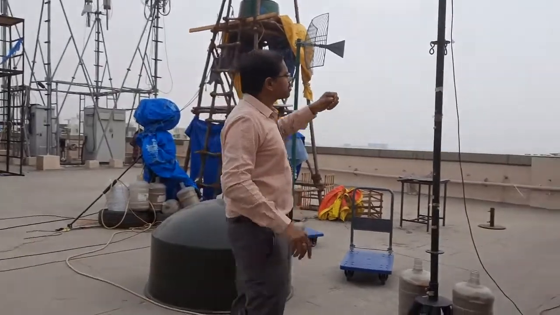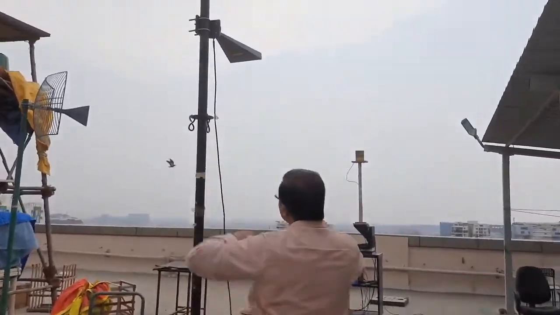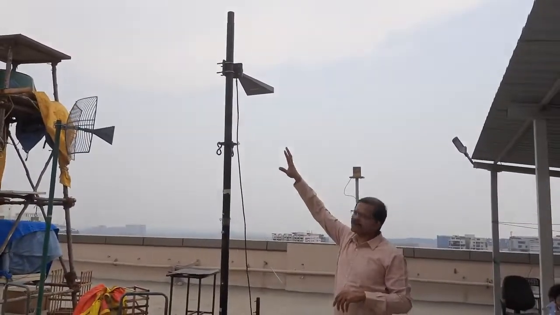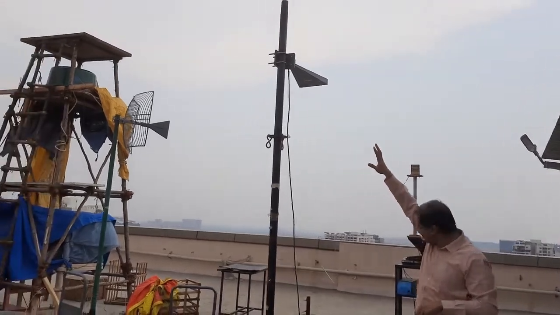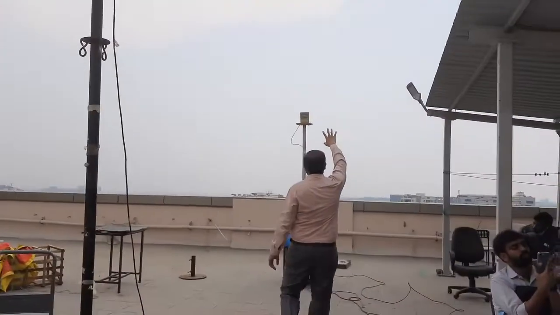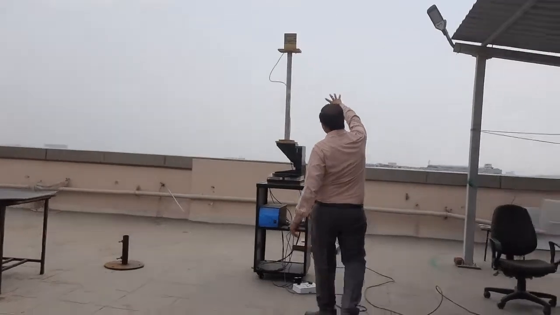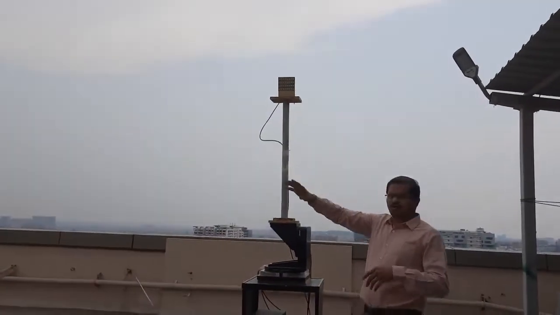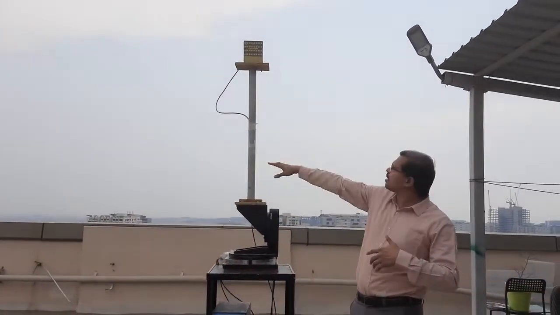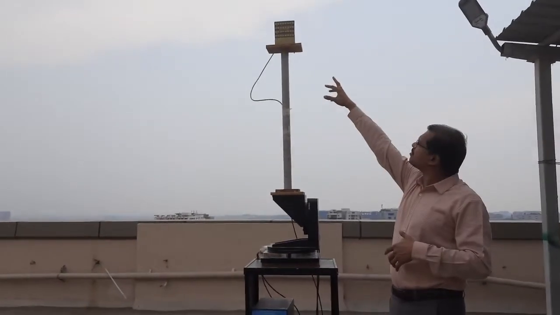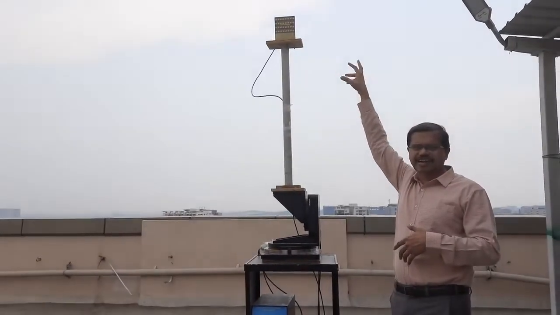I'll also show you one more setup. This is another setup where we are using an X-band horn as a transmitting antenna, and this is a two-axis servo system, so you have both azimuth control and elevation control. You can see here we have a patch array which is getting characterized.